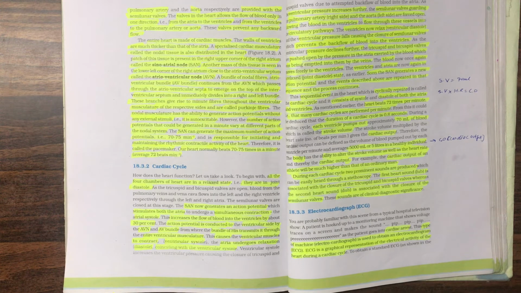During each cardiac cycle, two prominent sounds are produced, which can be easily heard through a stethoscope. The first heart sound, lub, is associated with the closure of tricuspid and bicuspid valves, whereas the second heart sound, dub, is associated with the closure of semilunar valves. These sounds are of clinical significance.